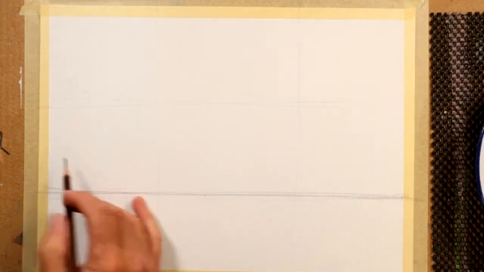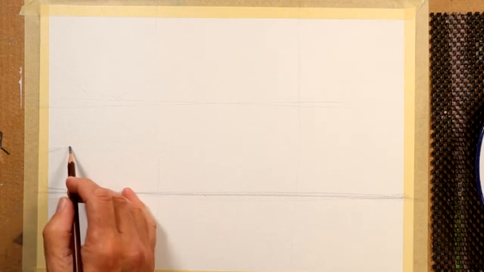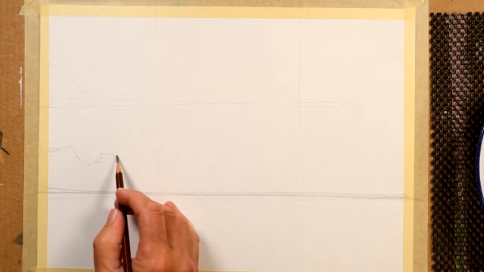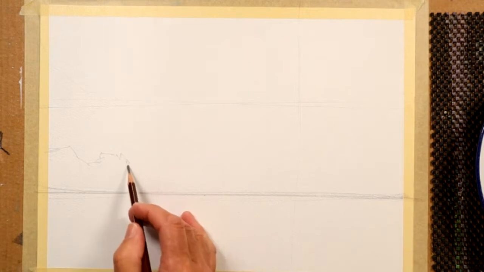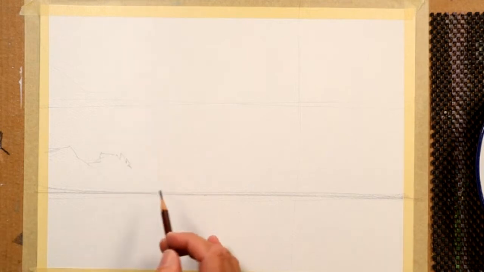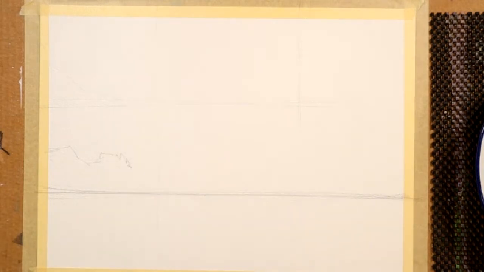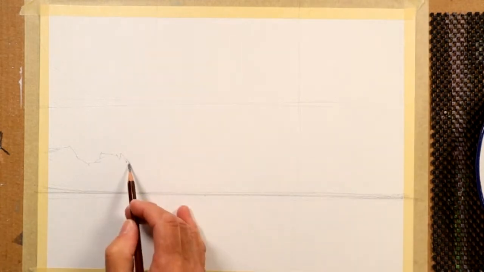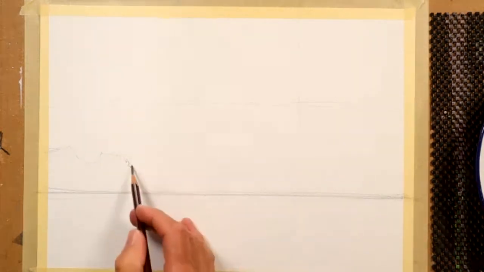Now, there's a few ways you can approach your sketch. I like to go across the top of the trees, the background, and it's an approximation. What's really important, if you're going to do the same as me, is that the trees offer a very abstract edge, don't they?